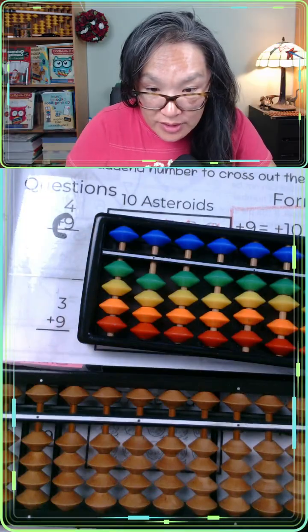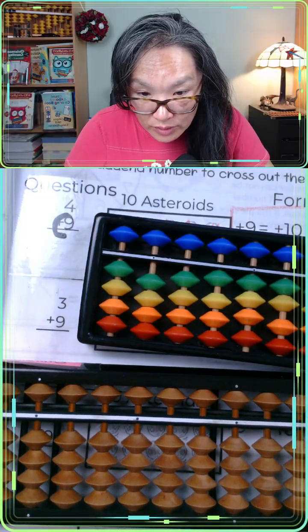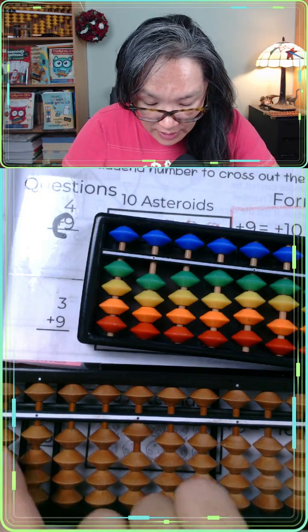No, nothing broken, just an extra column. It's like the wooden one. Yeah.